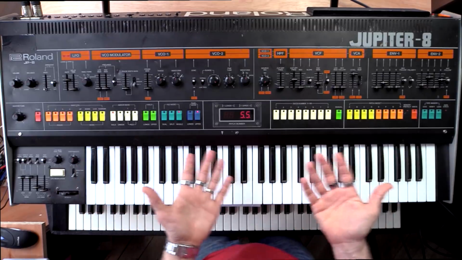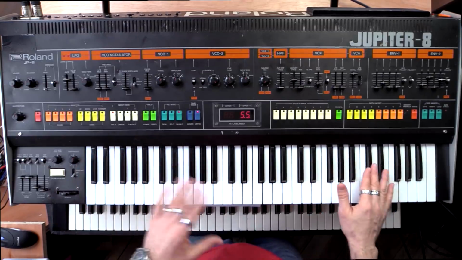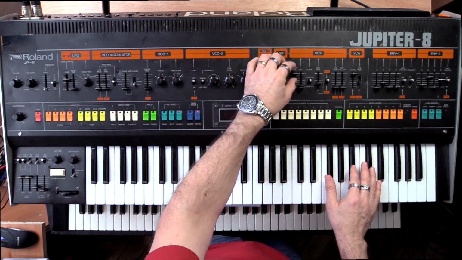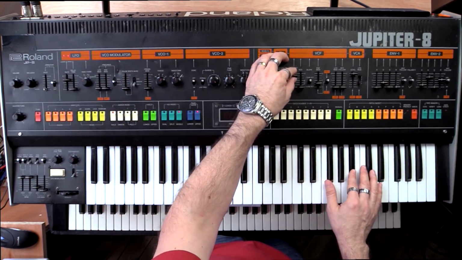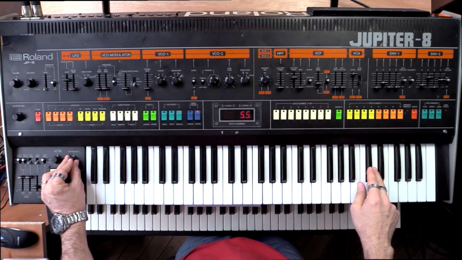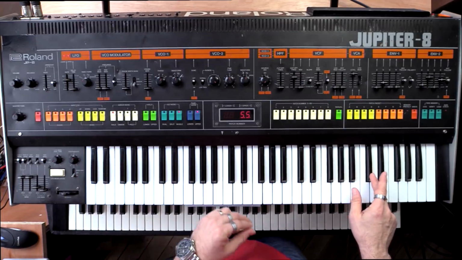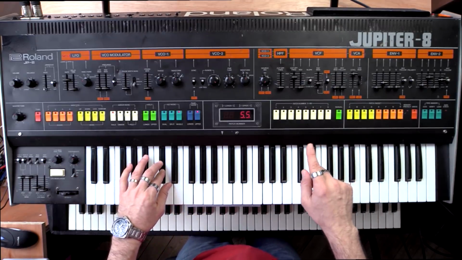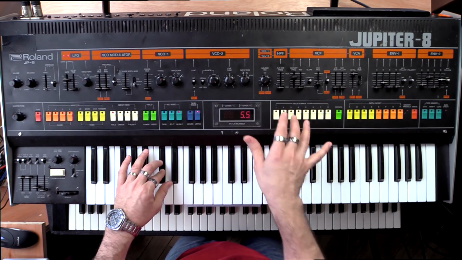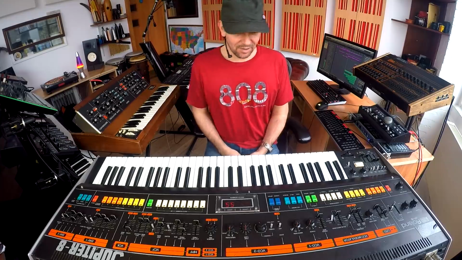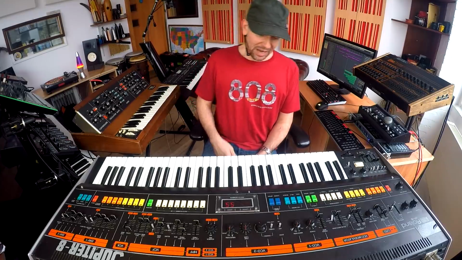Is that straightforward enough? That's all it is. A square wave, a little bit closed, right? And so you start here, and 1, 2, 3, 4. That's it. So one sound is out of the way.